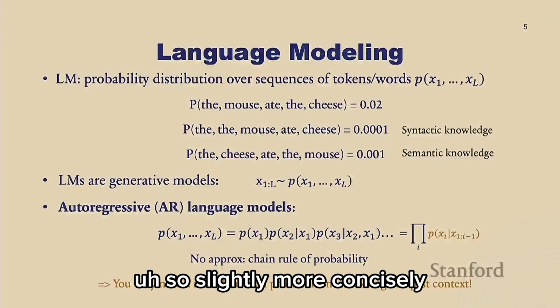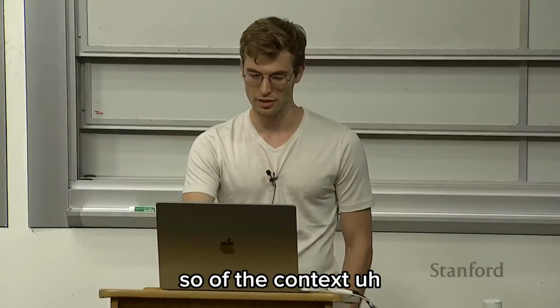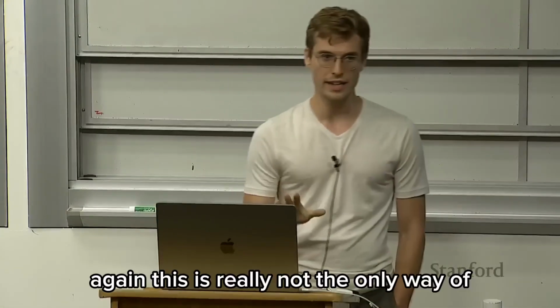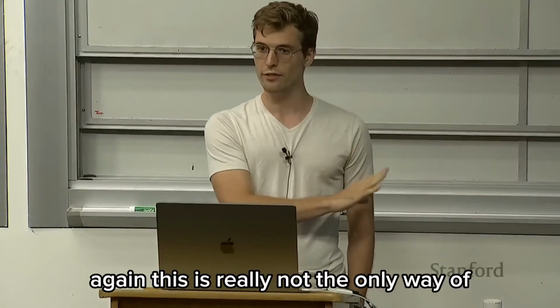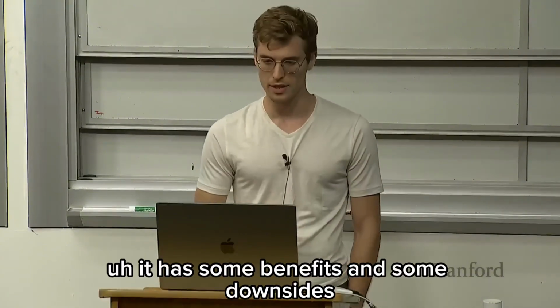So slightly more concisely, you can write it as a product of p's of the next word given everything which happened in the past, so the context. This is what we call autoregressive language models. Again, this is really not the only way of modeling a distribution. This is just one way. It has some benefits and some downsides.